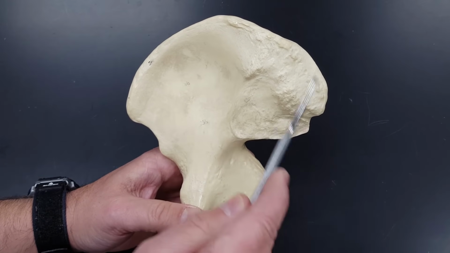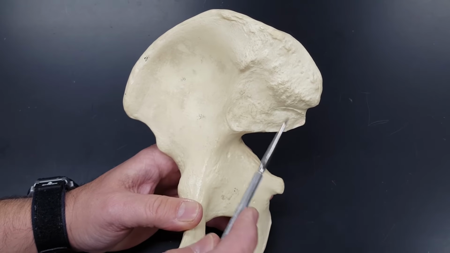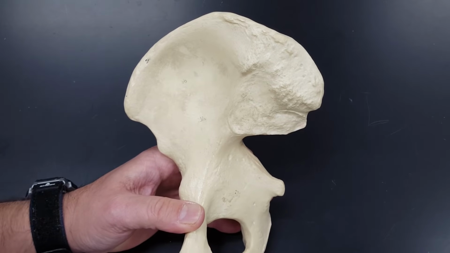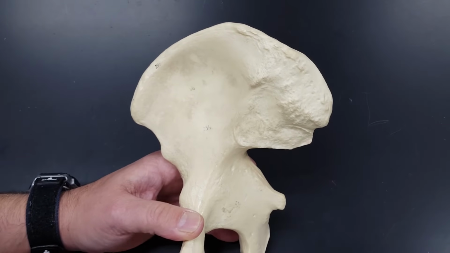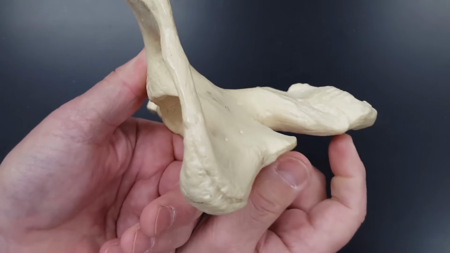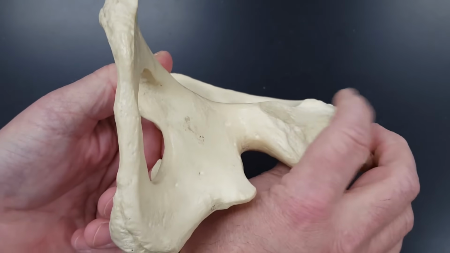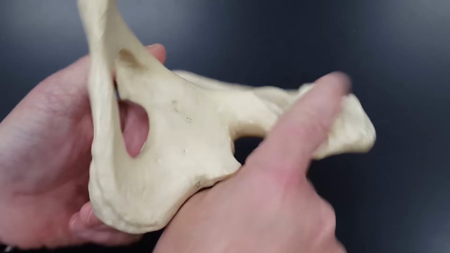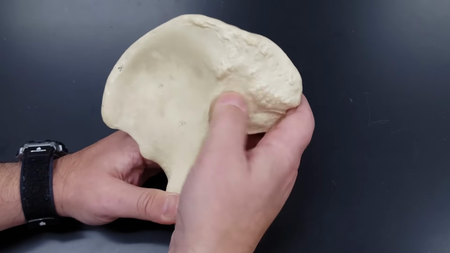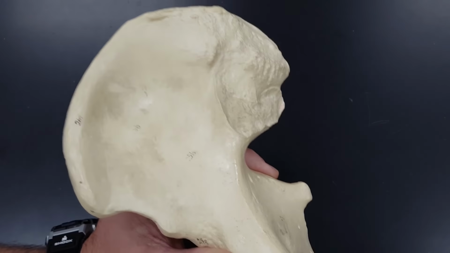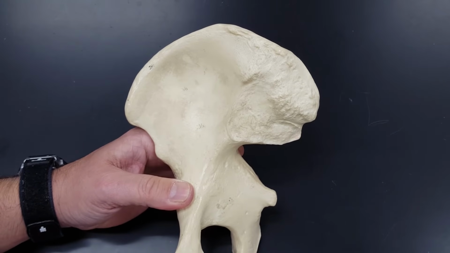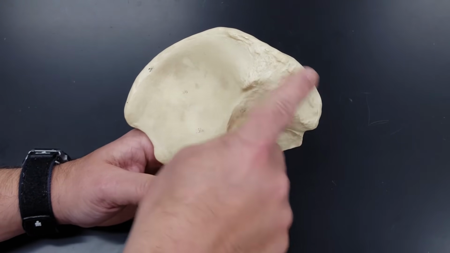This rough-looking spot, again, sometimes people call this a bone scar. This is the auricular surface. And within the auricular surface, there's a knob, a bump. See it right there? That is called the iliac tuberosity. Remember, these tuberosities can be felt easier than seen, but it's this knob right here, the iliac tuberosity, right in the middle of the auricular surface.